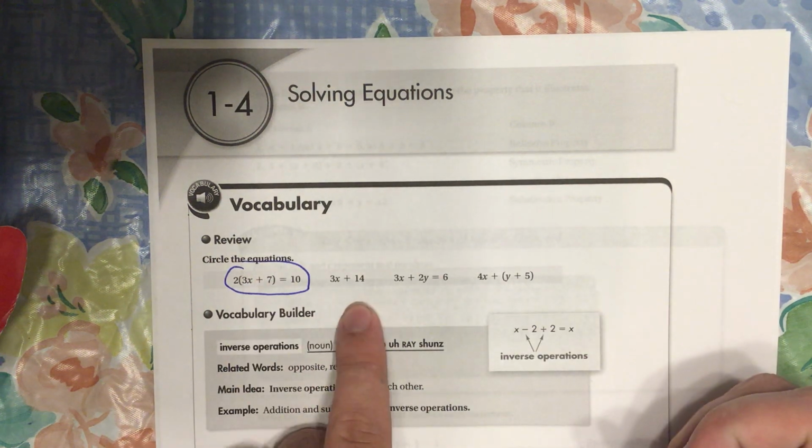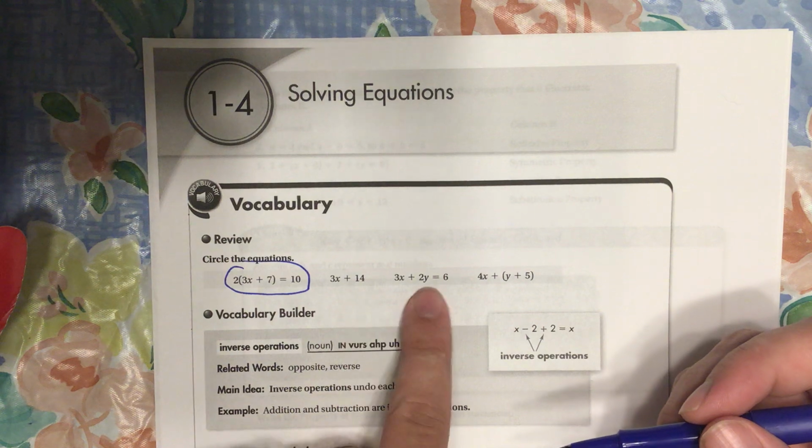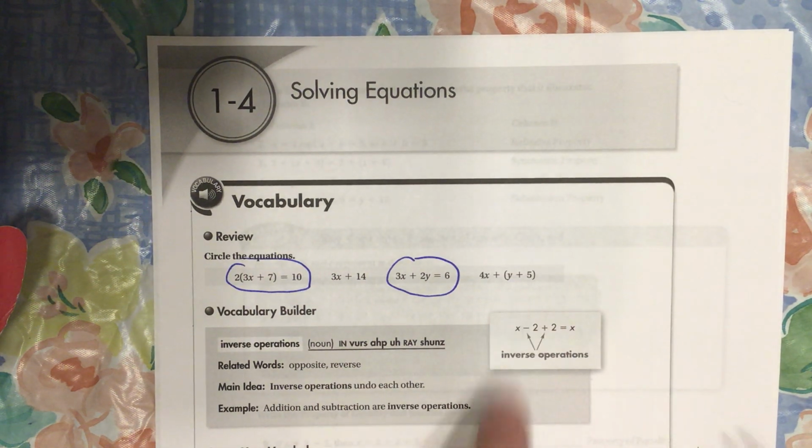Done. No equal sign. That means it's an expression, so not an equation. And voila! This one is also an equation. And no equal sign here.